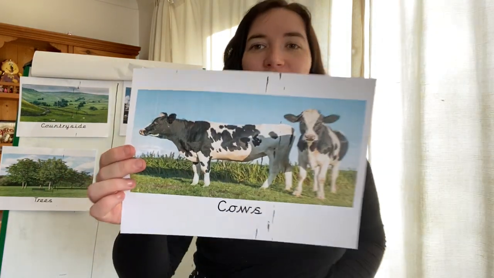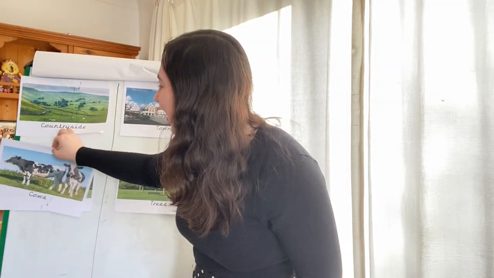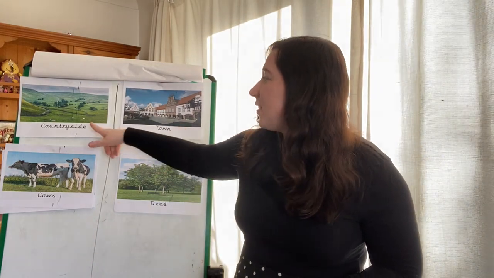Okay, next one. Cows. Do you think that we find cows in the countryside or in the town? What do you think? We find cows in the countryside. Did you shout out countryside? You wouldn't find a lot of cows in town simply because there's nothing for them to eat.